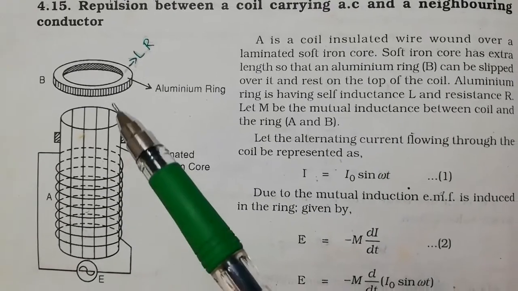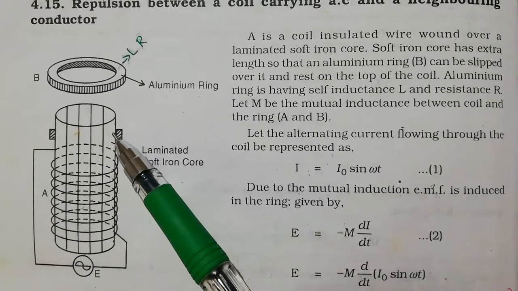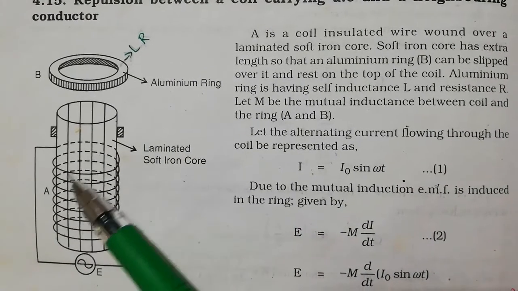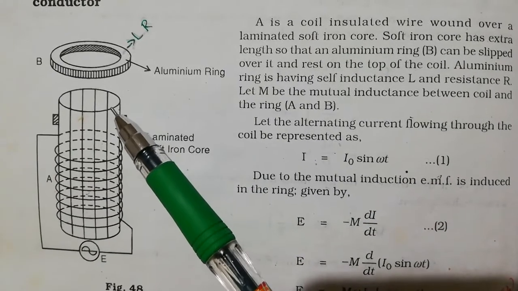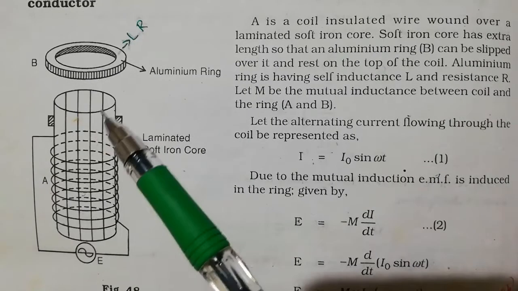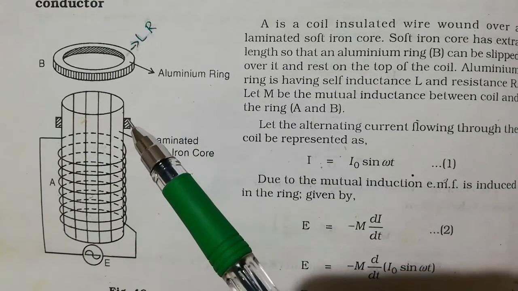Here this is the laminated soft iron core, and a coil of insulated wire A is wound on the soft iron core. The laminated soft iron core is also made with an extra length, which is used for the aluminium ring to slip over. So this is the laminated soft iron core.